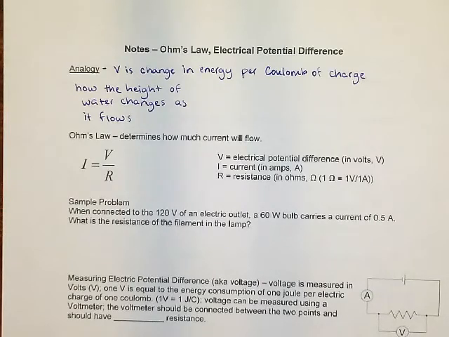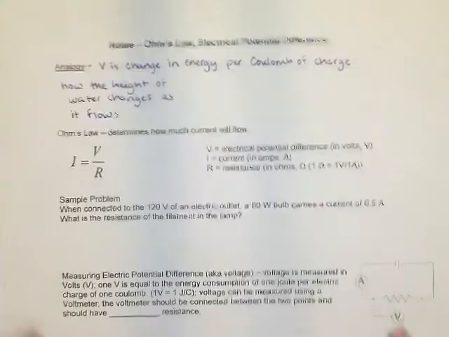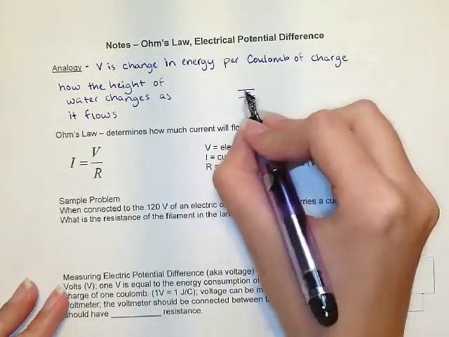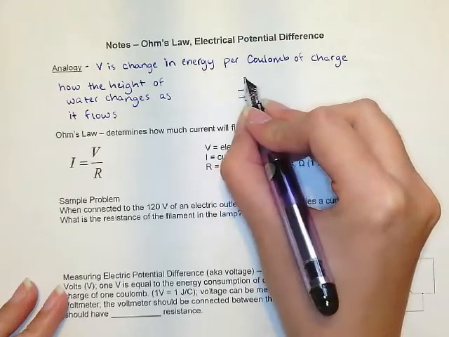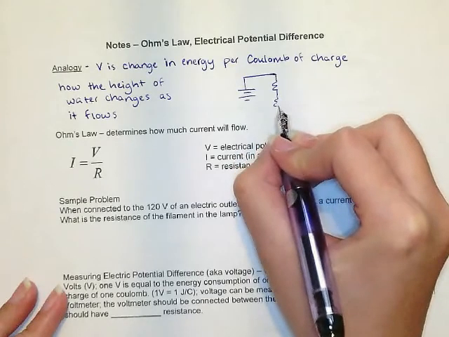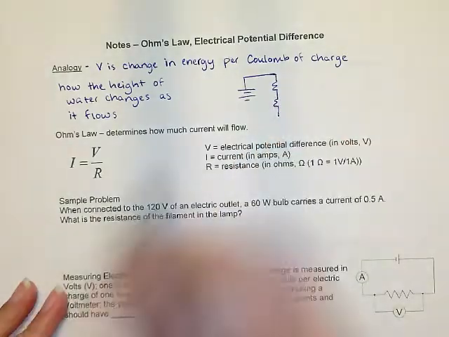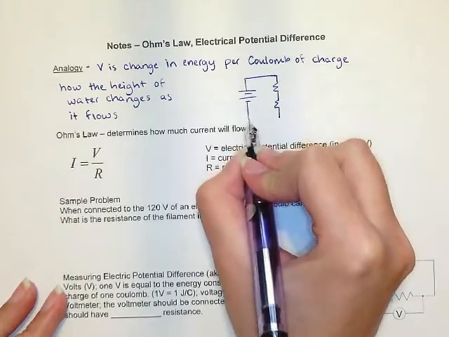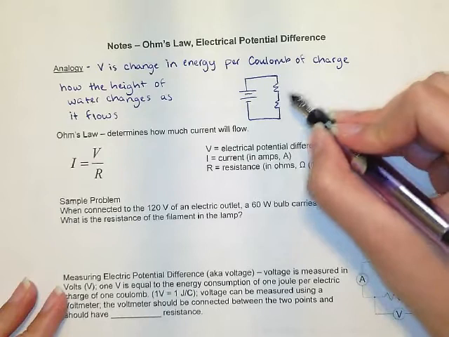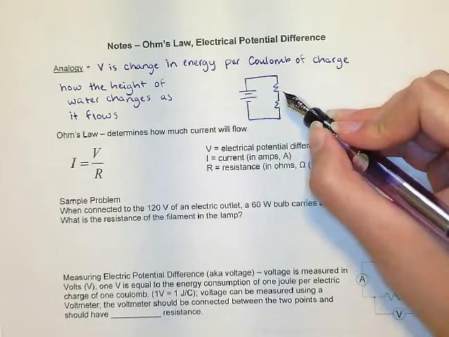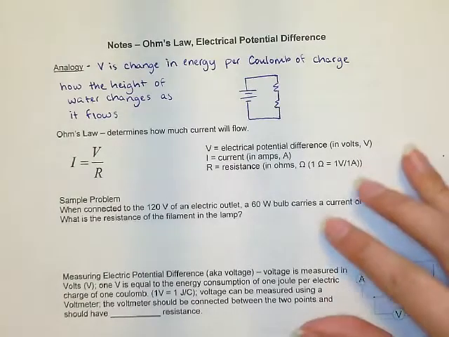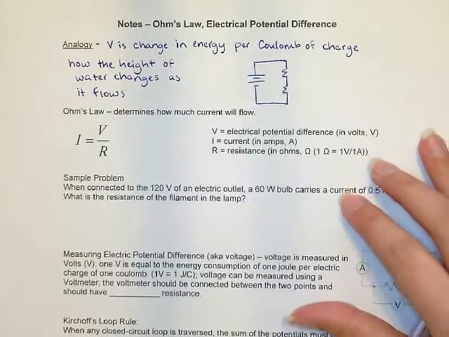The positive terminal of the battery is like it's really, really high up. So this is the symbol for a battery, right? The current flows out of that battery, and then as it passes through the resistors, those resistors dissipate some of that electrical energy as heat or light or sound or whatever. And so that change in potential energy for each coulomb of charge passing through the resistor is what voltage is.